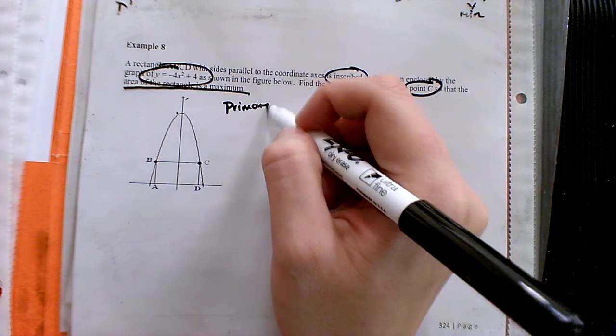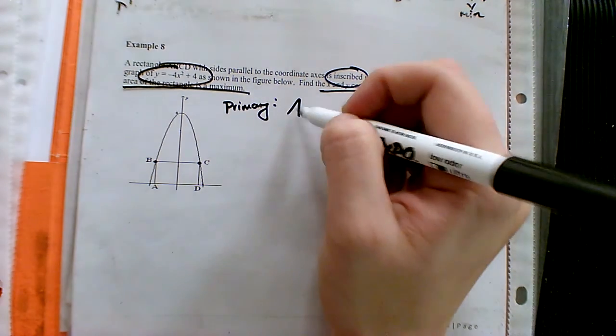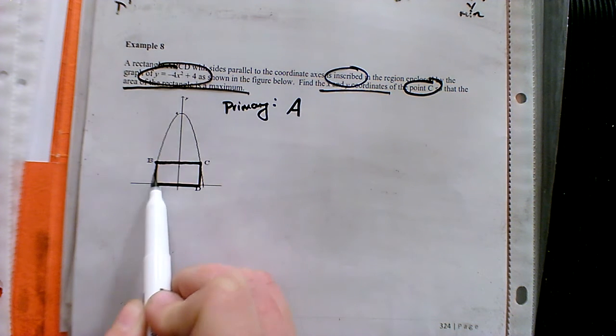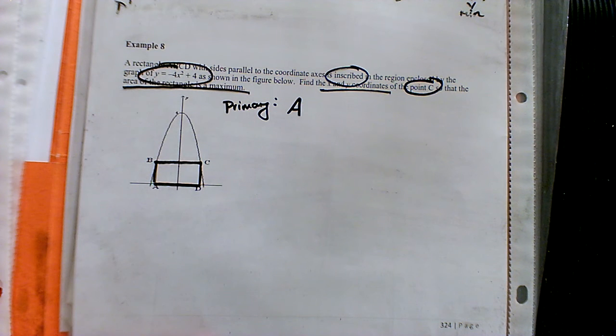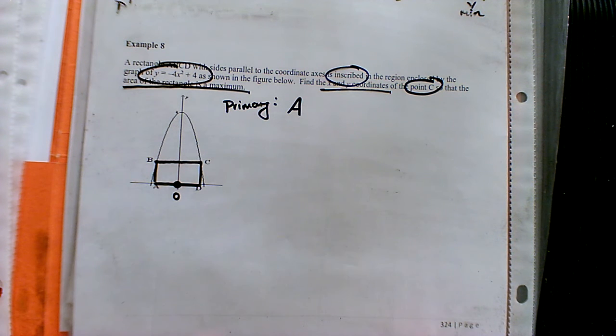What's our primary equation? What are we trying to optimize? Area of a rectangle. So we've got to figure out the area formula for this rectangle. Since we're dealing with a coordinate system, like a graph, we know that the origin represents 0.